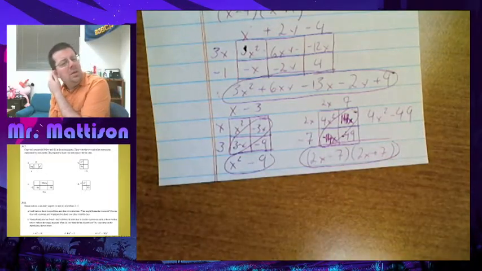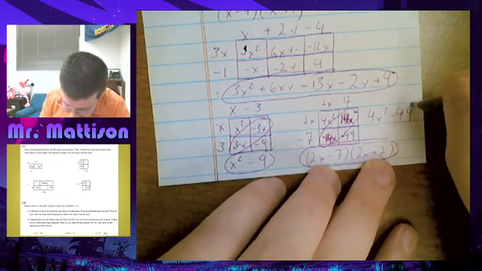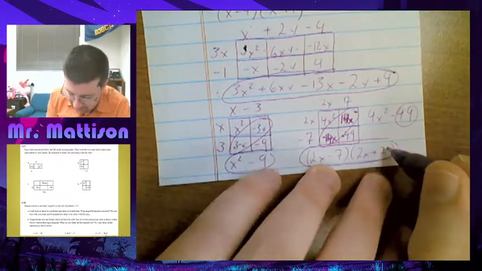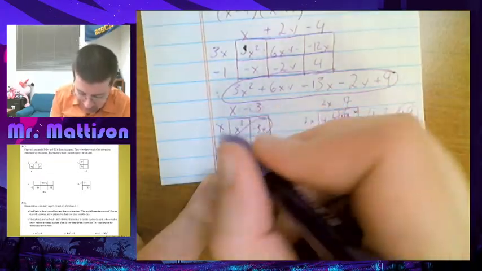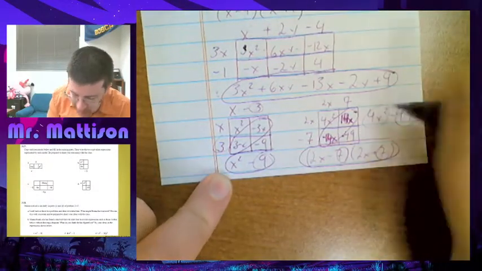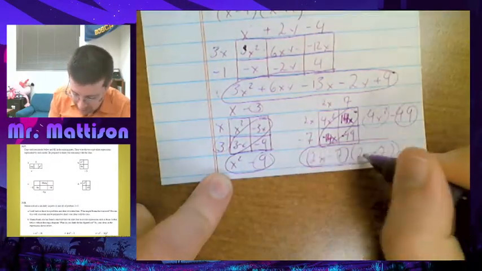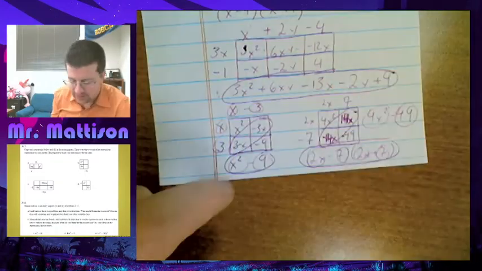So what patterns do we notice? Well, first of all, this square rooted gave me this and this. Likewise, this square rooted gave me that and that. Also, this square rooted gave me this and this.